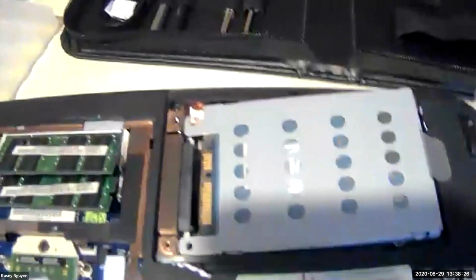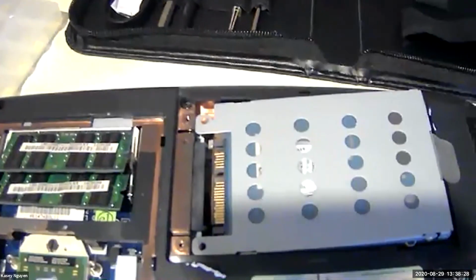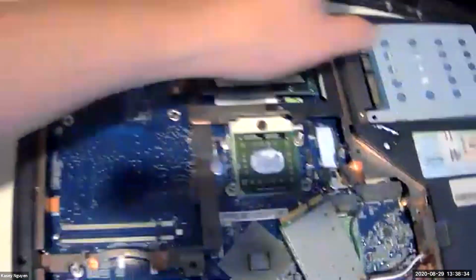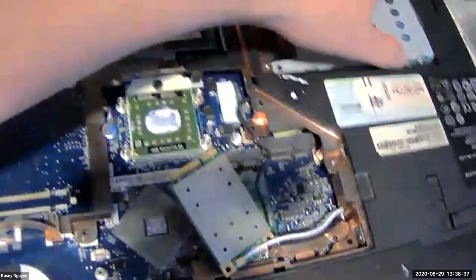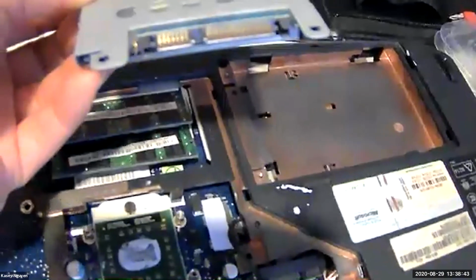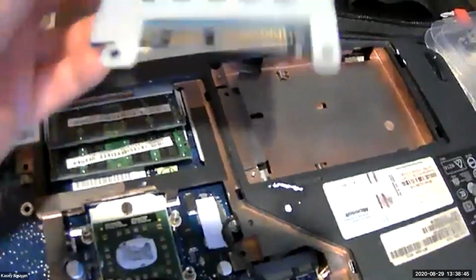You see that? That's the hard drive right there. What I did was I opened the panel for this already, right? So the hard drive is located there. And here's the connection. This is the SATA. We'll talk about different types.